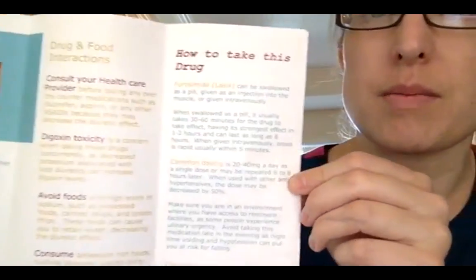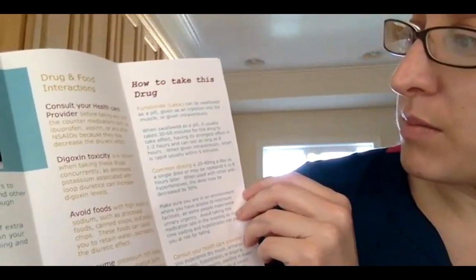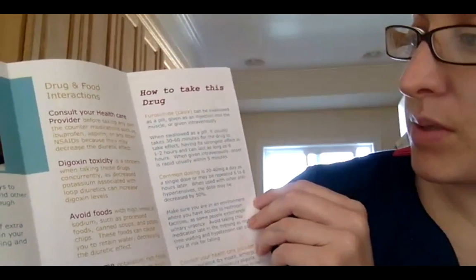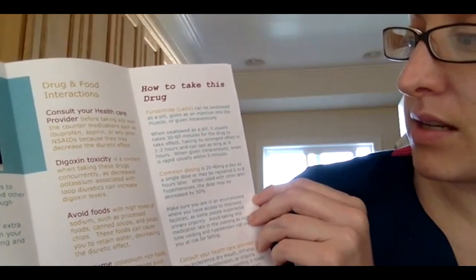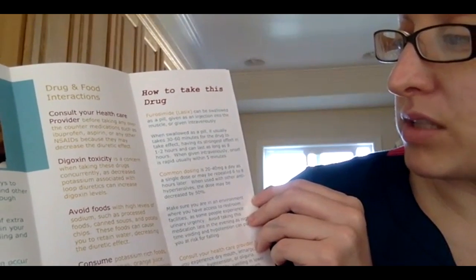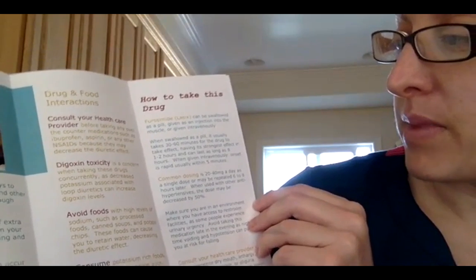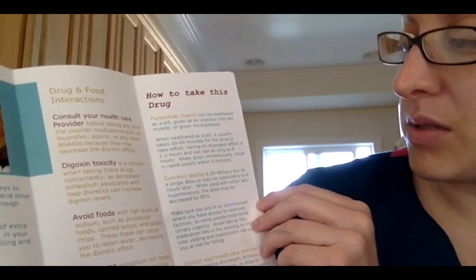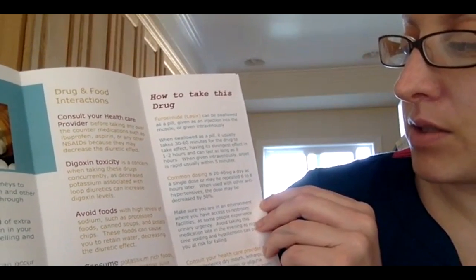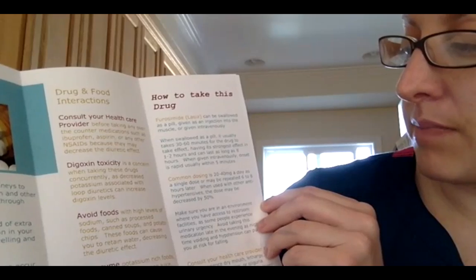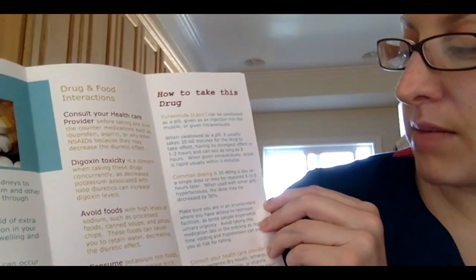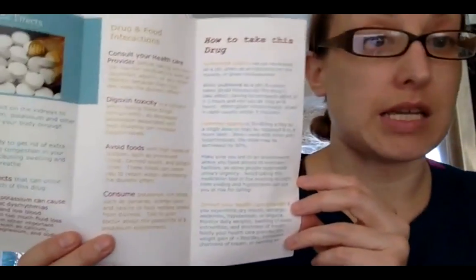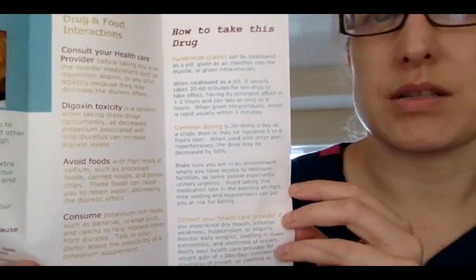Okay, some instructions on how these drugs are taken. They can be swallowed as a pill, or given as an injection into the muscle or IV. When swallowed as a pill, it usually takes 30 to 60 minutes for the drug to take effect, having its strongest effect in 1 to 2 hours, lasting as long as 8 hours. And when given intravenously, the onset is usually within 5 minutes. Common dosing is 20 to 40 milligrams a day as a single dose, may be repeated 6 to 8 hours later. When used with other antihypertensives, the dose may be decreased by 50%. So that's the importance of taking it along with beta blockers or calcium channel blockers and the like.